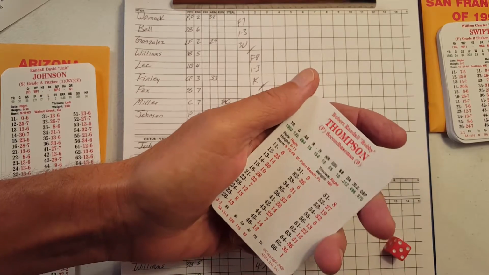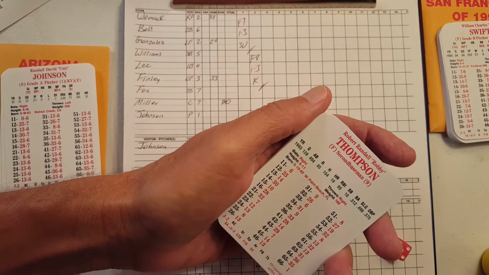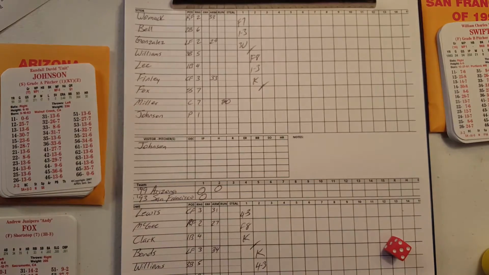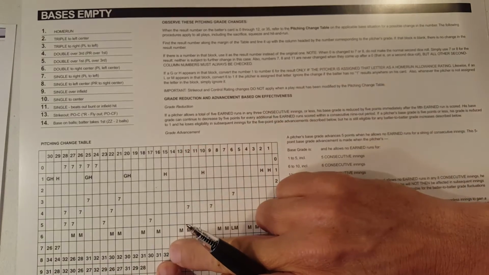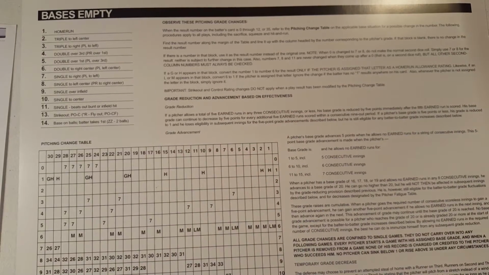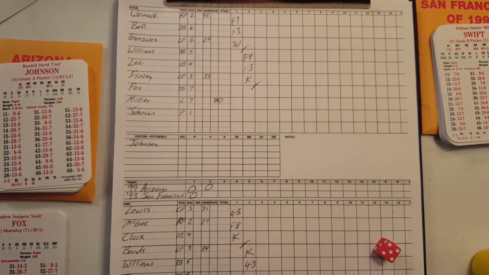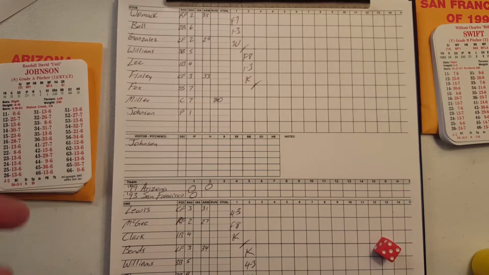Brings up Robbie Thompson, a 55, is an 8. Versus a left-hander, he's better. He's a +3. So that's going to drop Johnson down to a 14. 14 and an 8. Still going to be a 32. That's a fly out. Actually, K is a strikeout. And Randy Johnson has a K. So it's a strikeout all the way across the board. And 3 up, 3 down.